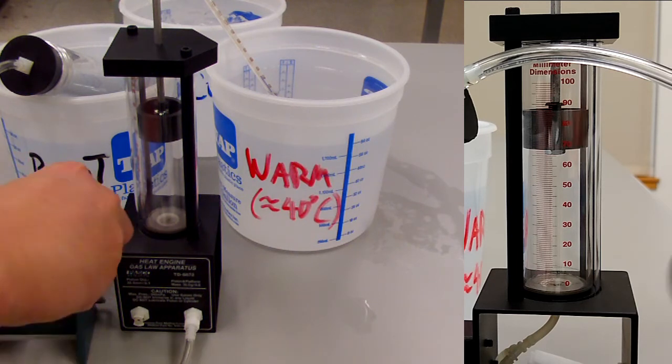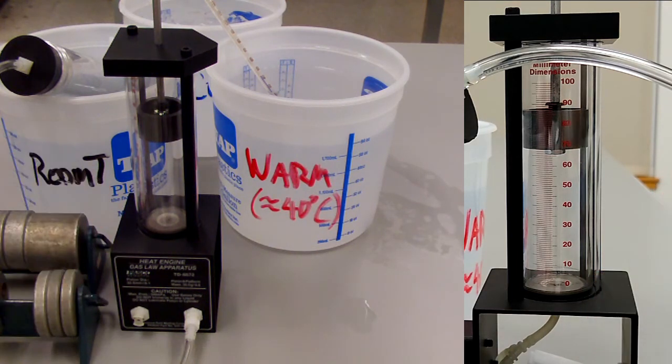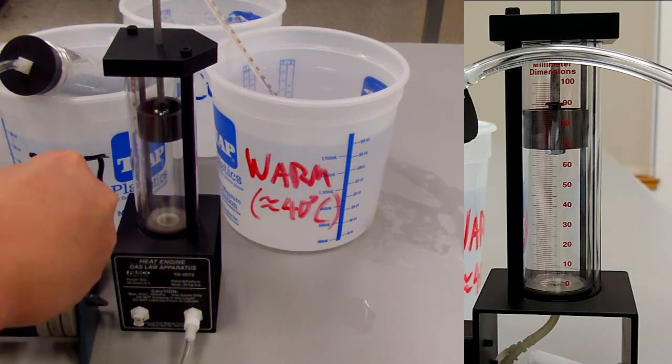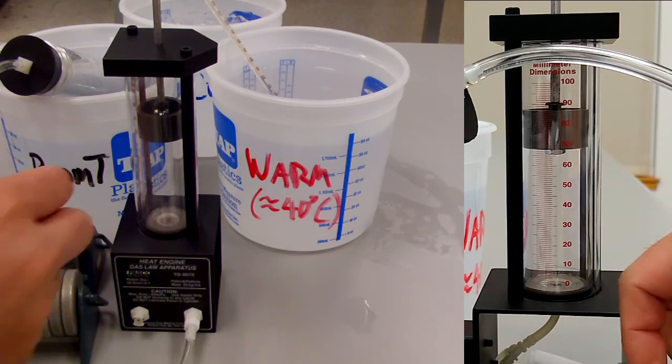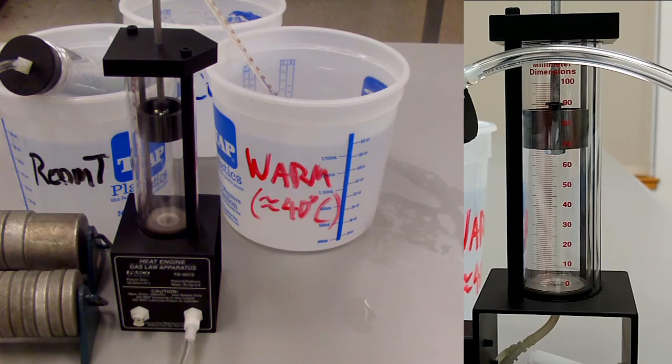So this is 2 runs of isothermal processes at the temperature of 20 degrees C. We have run the same experiment with the other 2 available thermal reservoirs as well.